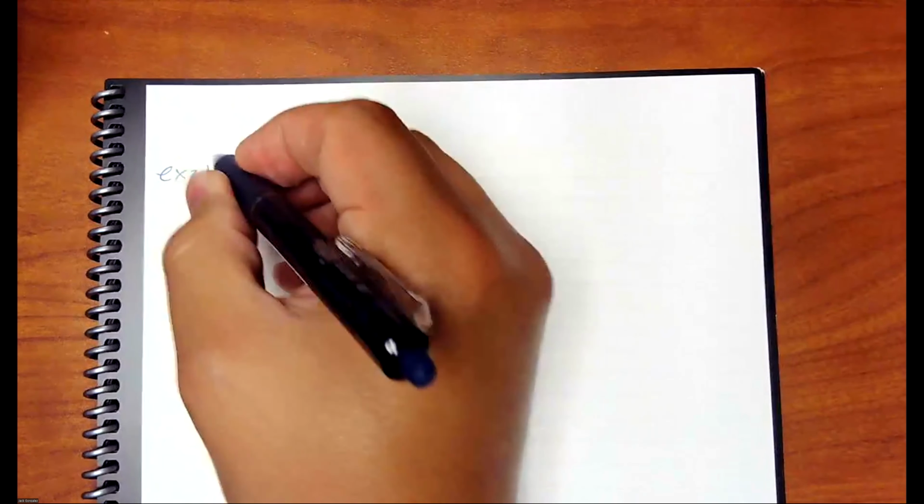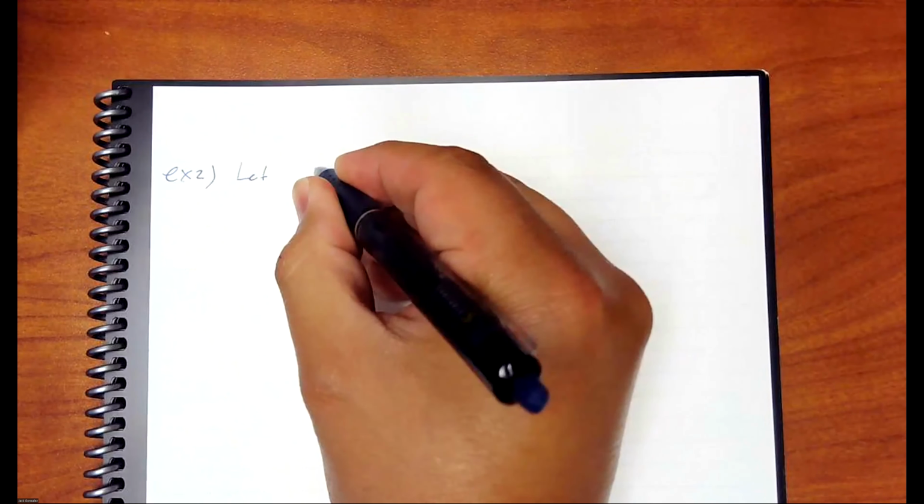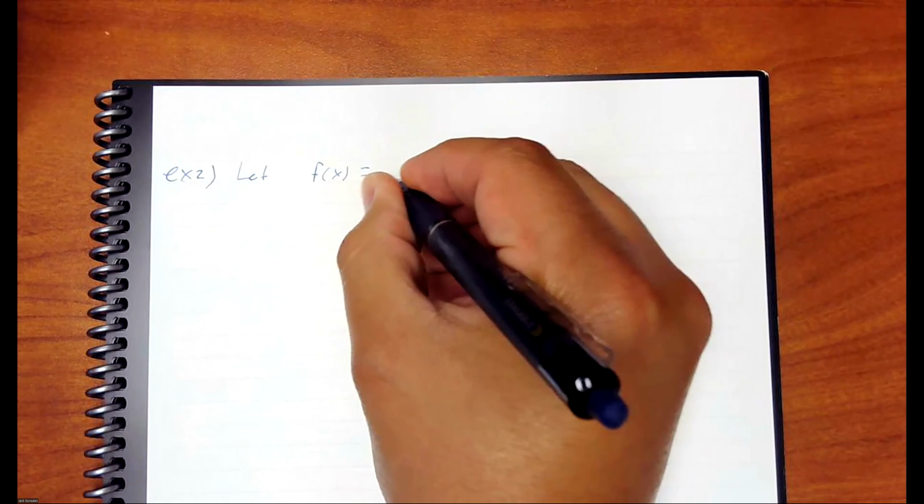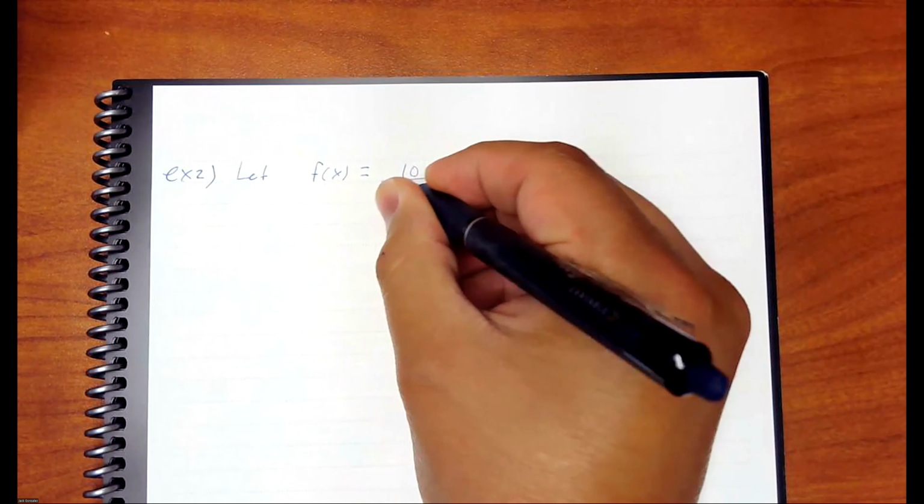All right, where is that question? All right, so example 2, let f of x equal 10 over x plus 10.